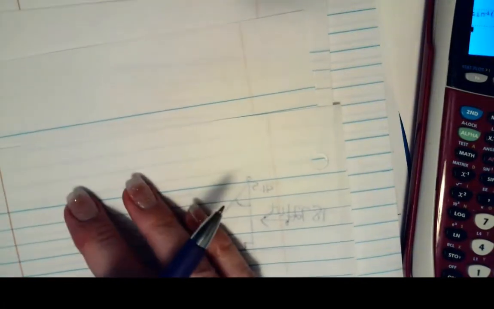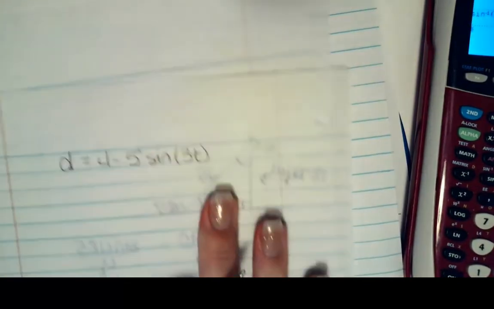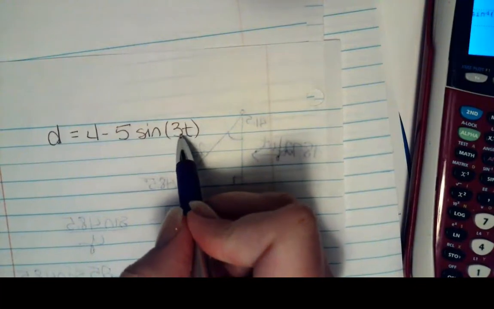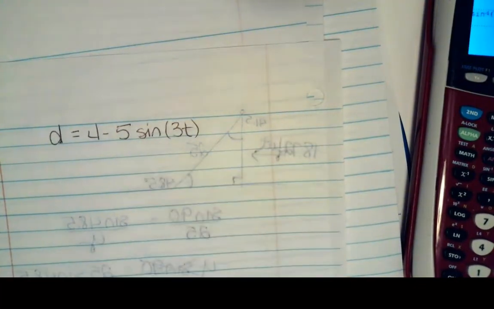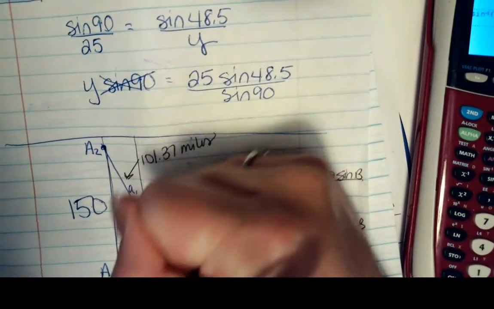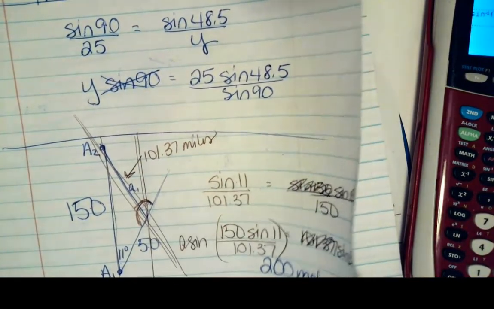Okay, so number 50 says, given the displacement of an object, D equals 4 minus 5 times the sine of 3t. That is going to give me, hang on, back up, just because I kind of skipped over that for a second. If this line right here is parallel to this line, then this is the transversal. So when I found that, I found the angle measure that I needed. Anyway, so I want to know what kind of motion this is.